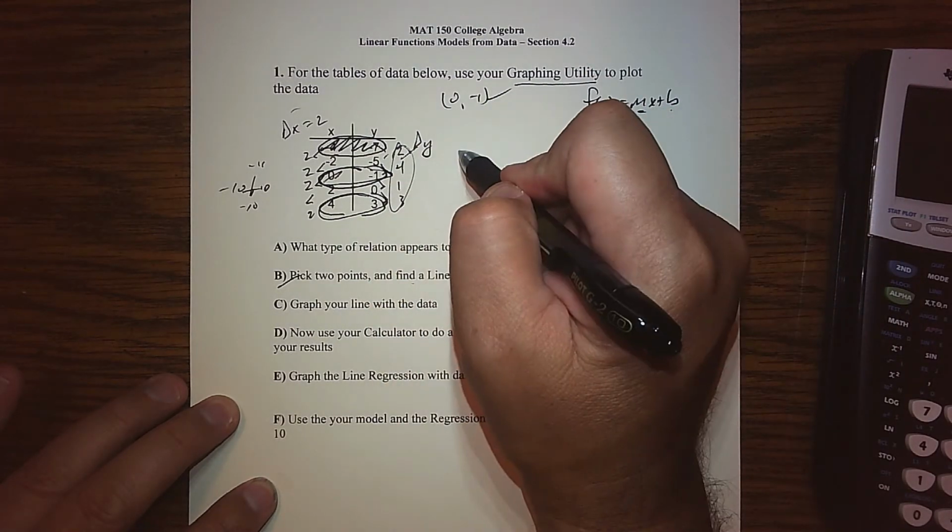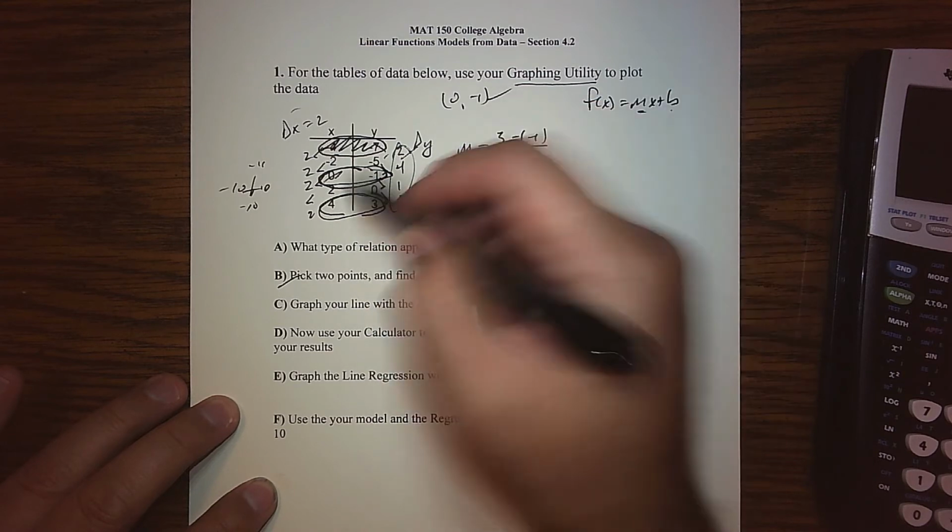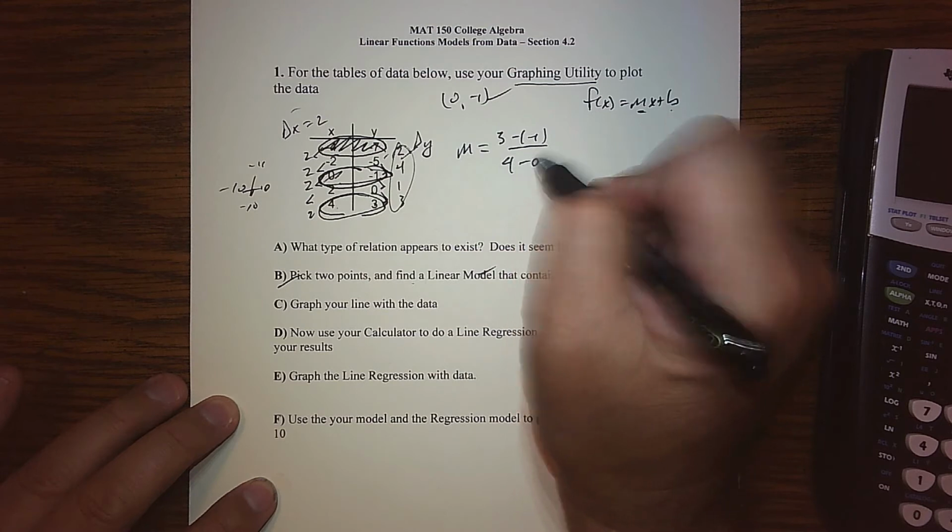So the slope, right, between these 2 points, we're going to take 3 take away -1, and then 4 take away 0.